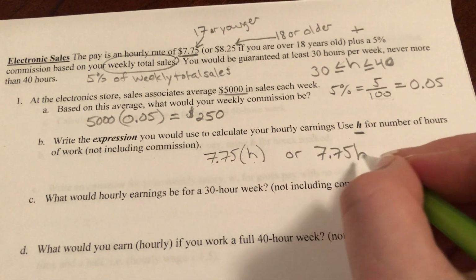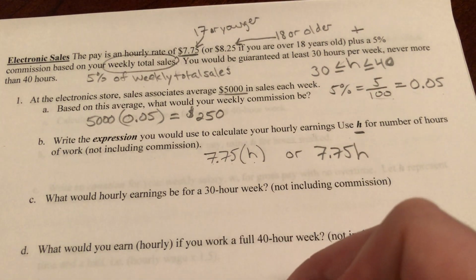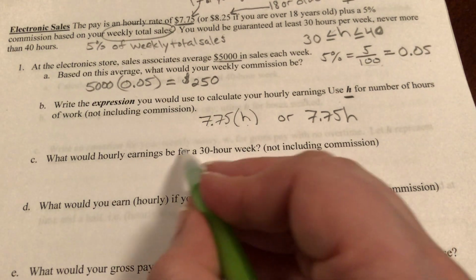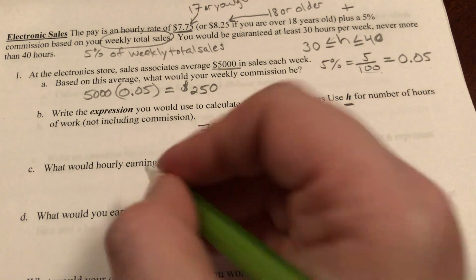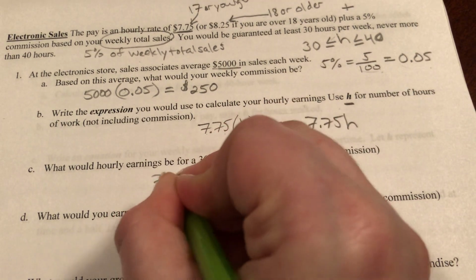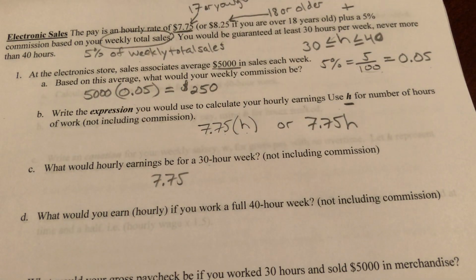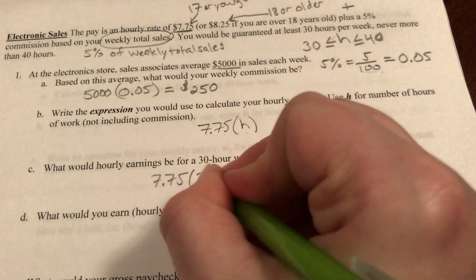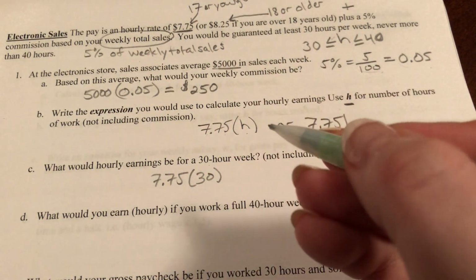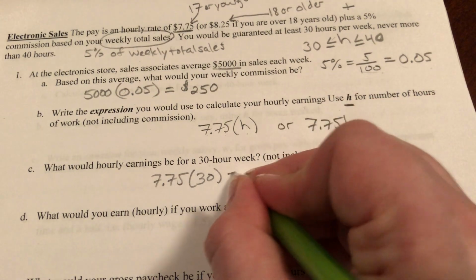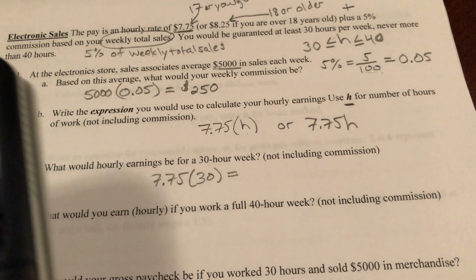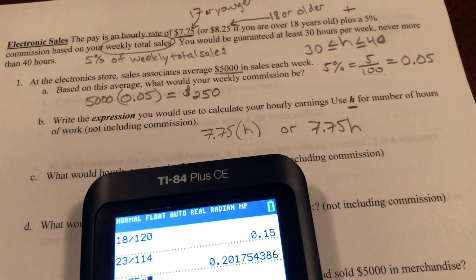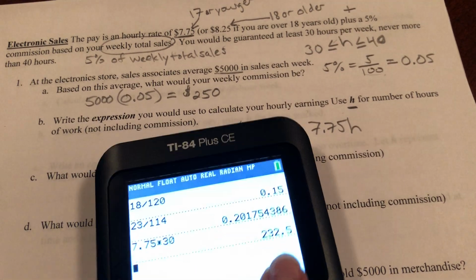Now, once you have this, we can actually play with this formula. Let's see what we would make if we only worked 30 hours. That's the minimum number of hours that we could possibly be scheduled for. If we only figure out our hourly pay, we have the worst case scenario for our earnings, because we're looking at not having any commission and only getting to work 30 hours. And that would equal, let me work through this, 7.75 times 30 gives us 232.5.